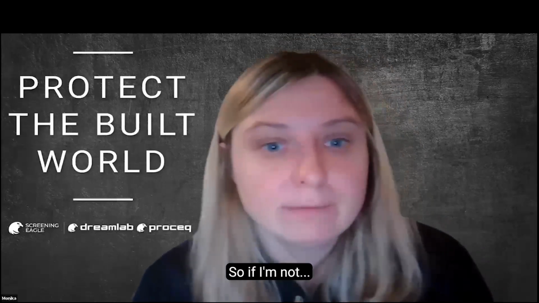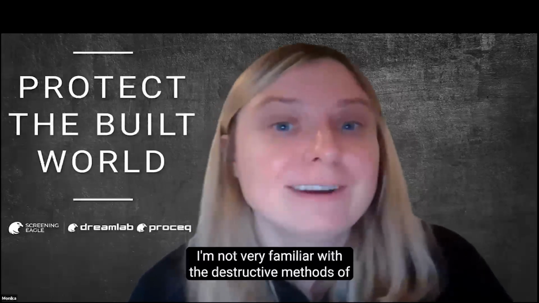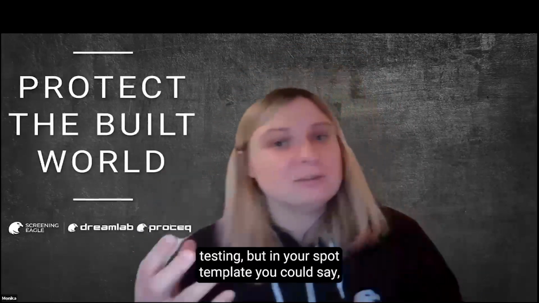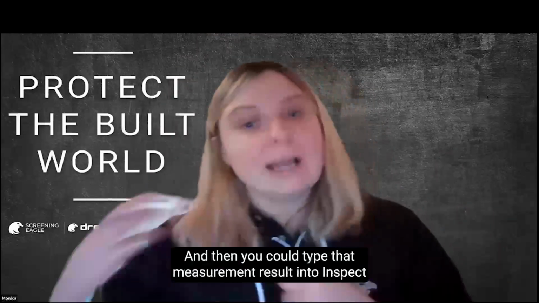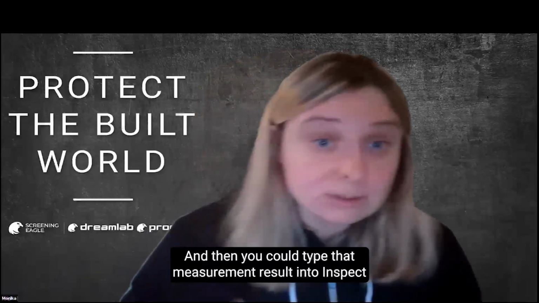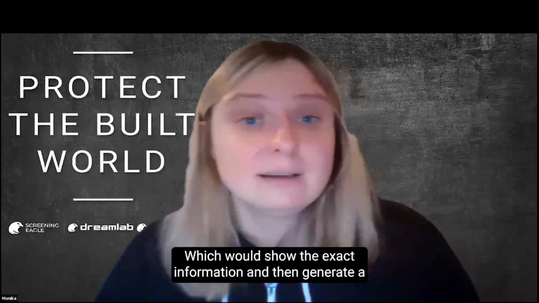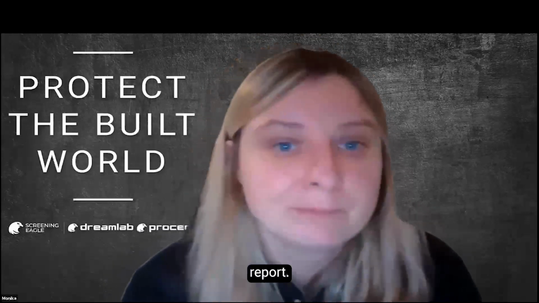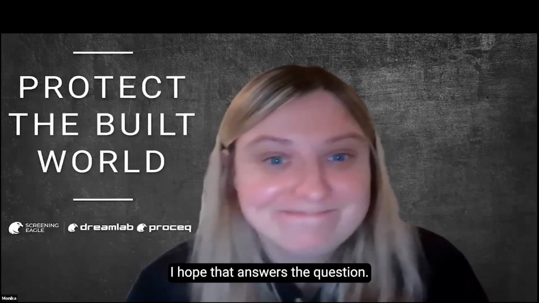I'm not very familiar with the destructive methods of testing, but in your Spot template, you could say, what is my measurement result? And then you could type that measurement result into Inspect Spot, which would show the exact information, and then generate a report from it. Hope that answers the question.